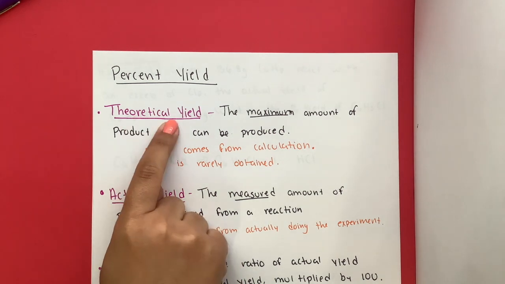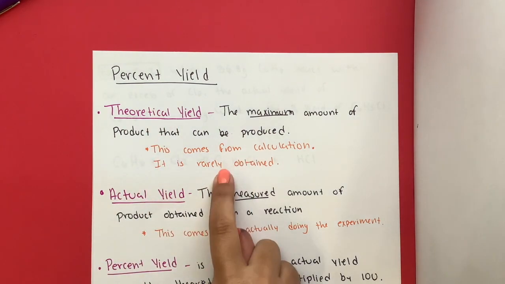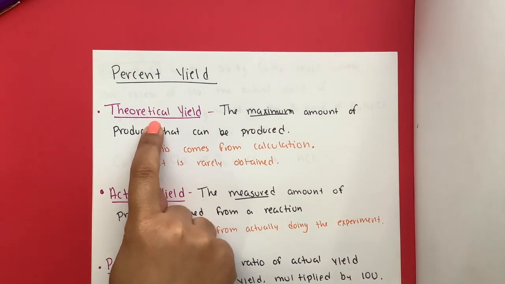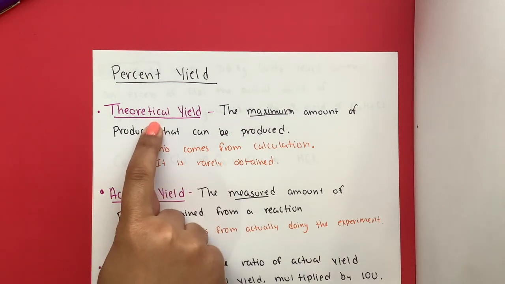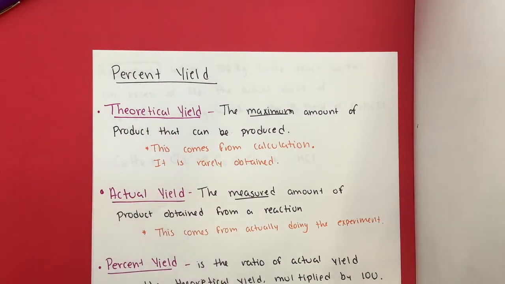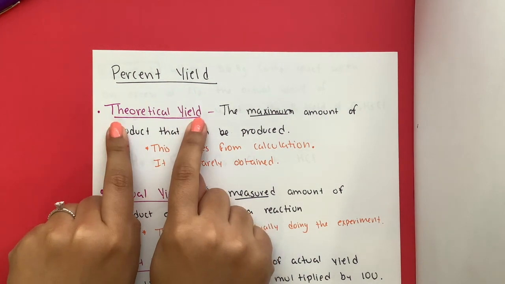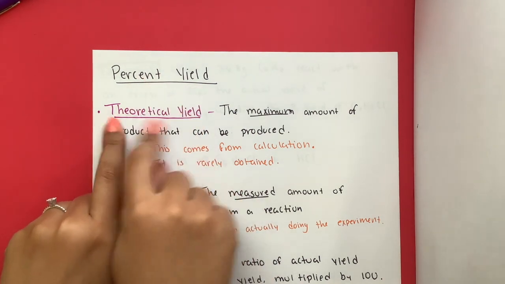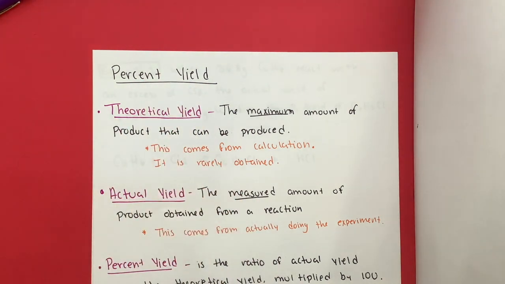So theoretical yield comes from calculation. When we do stoichiometry problems, the problems that we have been doing, we're getting the theoretical yield. That is, in a perfect world where all the reactants get turned into products, that's how much product we should be making. But we rarely ever get this amount because in real life, things happen.